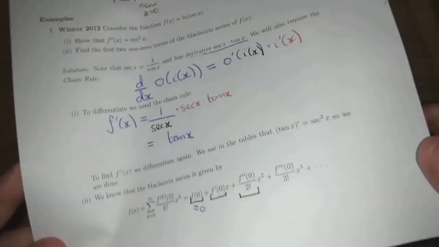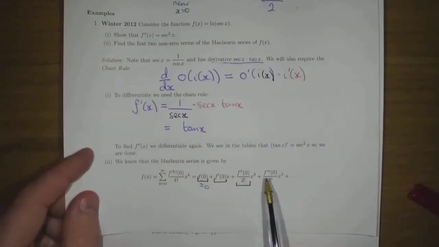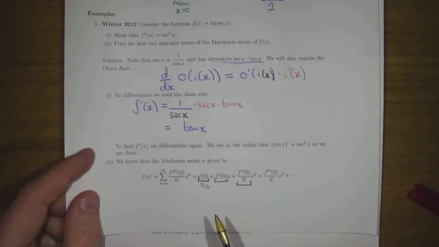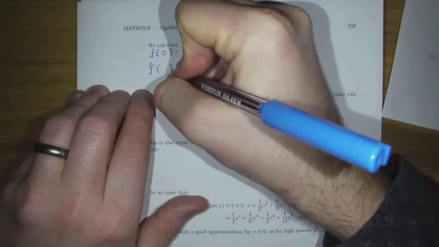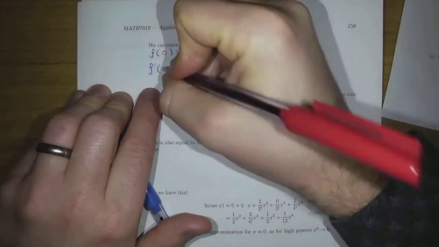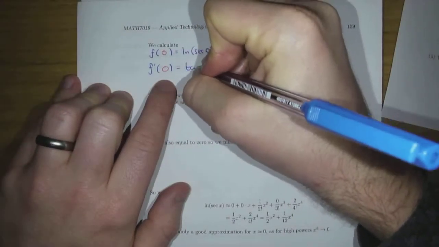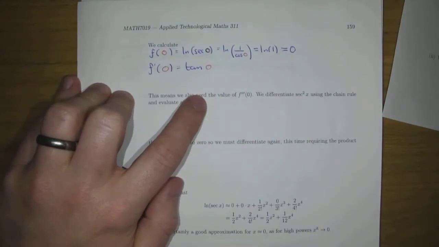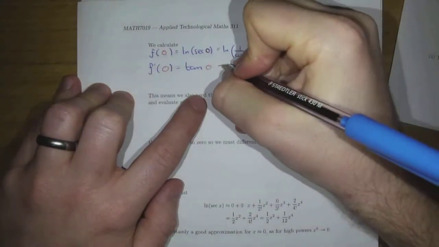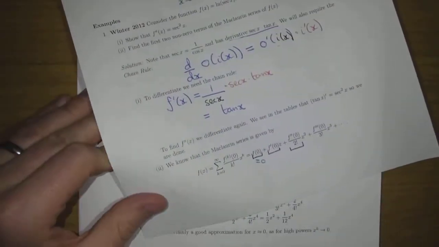Now let's look at the derivative, because the question is looking for first two non-zeros. That's first term, second term, third term, fourth term. But we're looking for two non-zeros. So we'll look at f dashed of 0. The derivative was tan of x. So this would be tan of 0. And tan of 0 is sine of 0 over cos of 0. And sine of 0 is 0. So it's 0 over 1, which is equal to 0. So that means that the second term is also equal to 0.